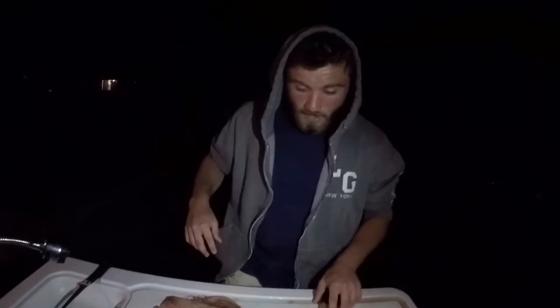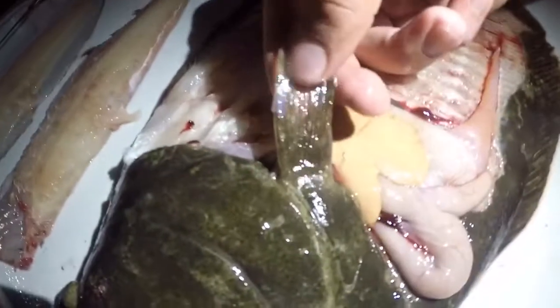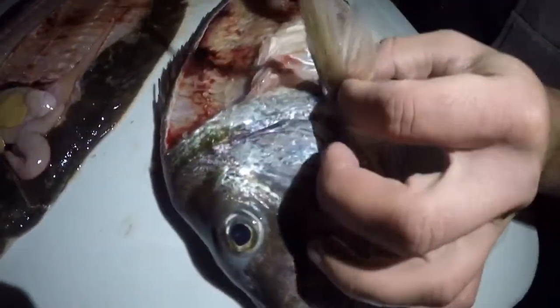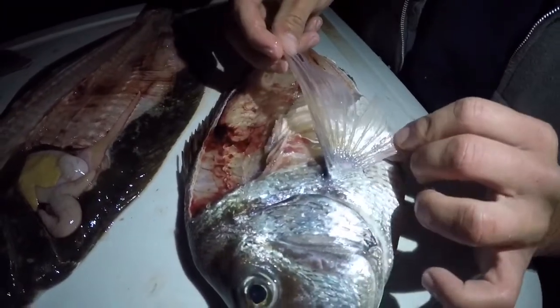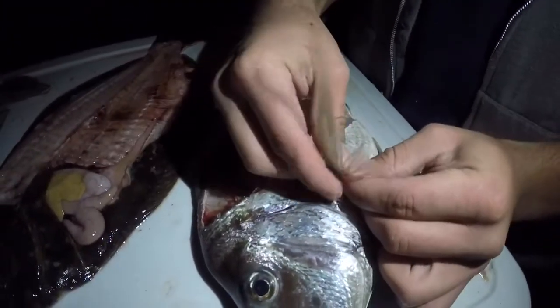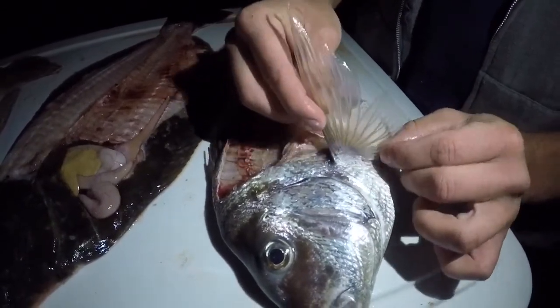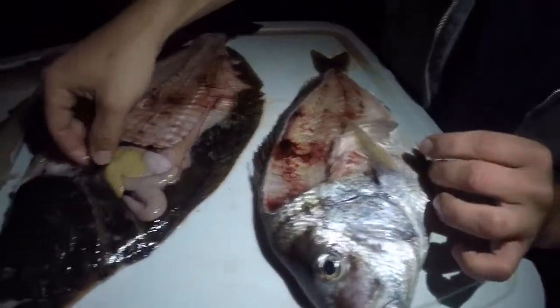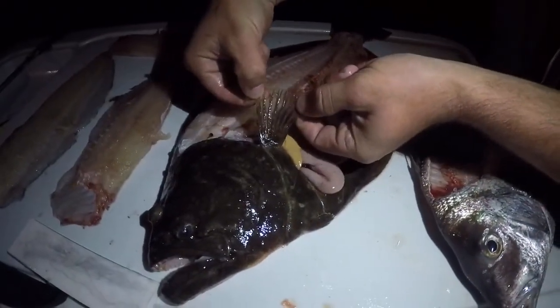Other than that, we have very similar fin structures. Here we have the pectoral fin on both fish. They're very different from each other because they serve different purposes. Porgies live in very strong currents, so they need very large pectoral fins to stop them in strong current and hold them steady while they feed off of rocks. Fluke, they don't really need that big because they lay flat on the ground, so they just have very small ones.